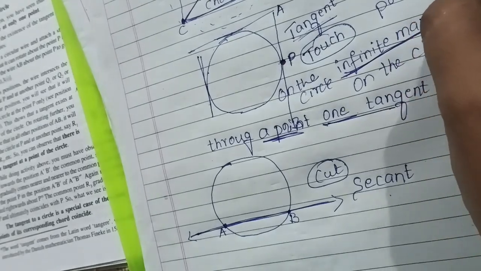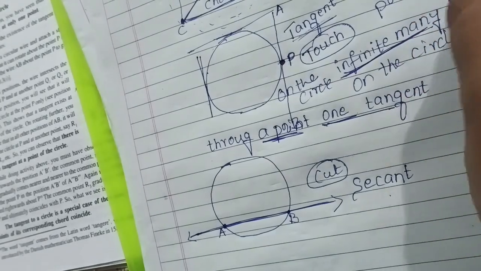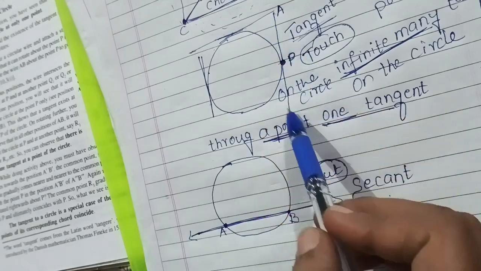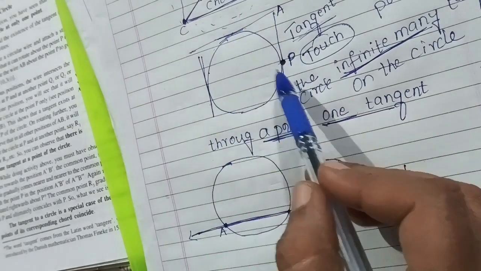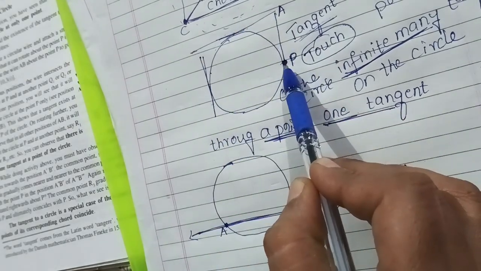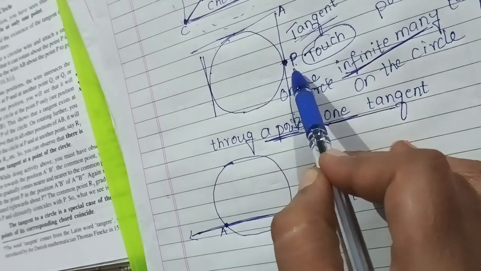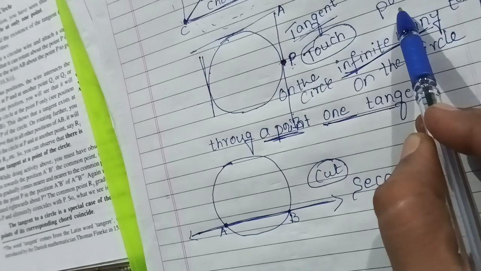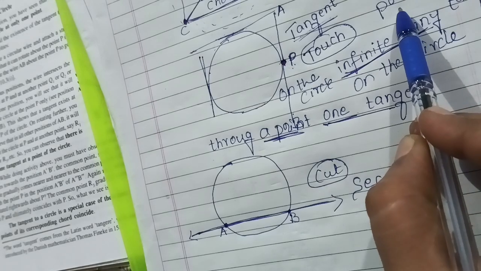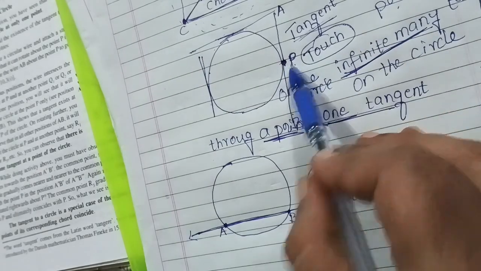Point of contact. What is the meaning of point of contact? Because this line segment is touching the circle at a point P, that point we call the point of contact. Understood? So that is a tangent.